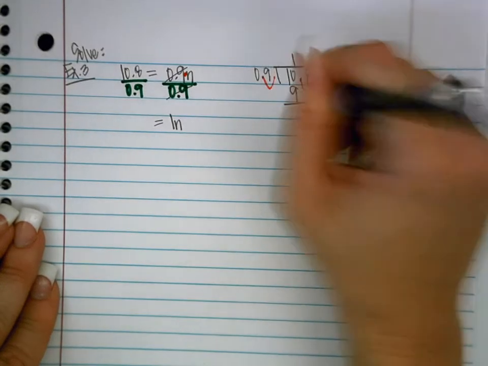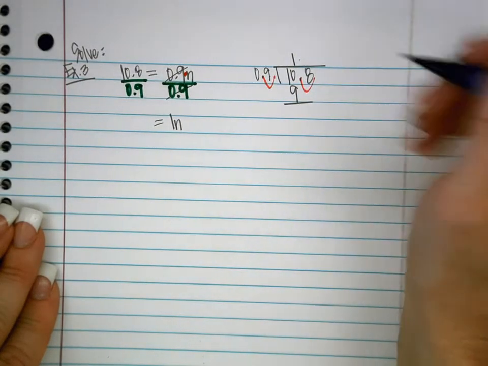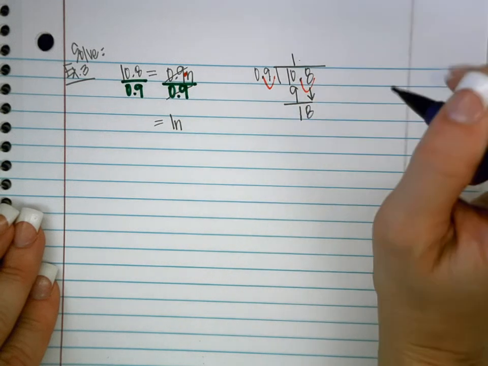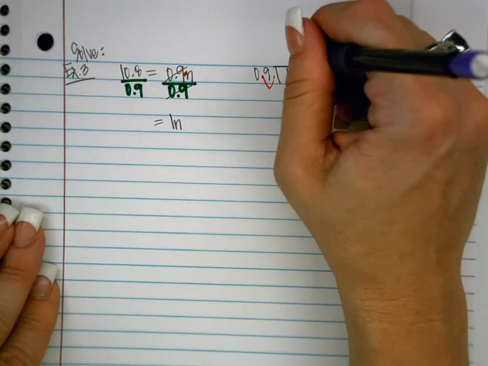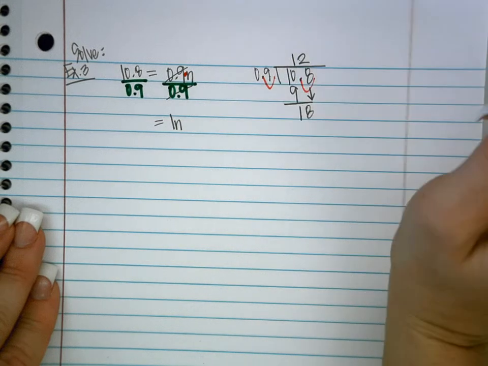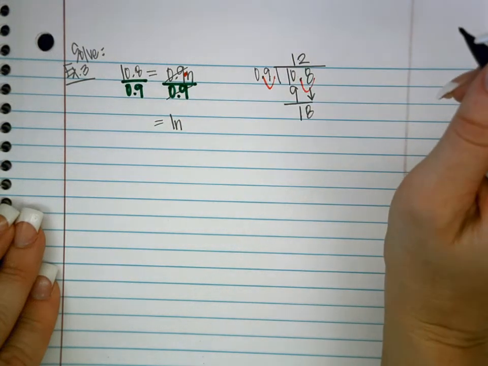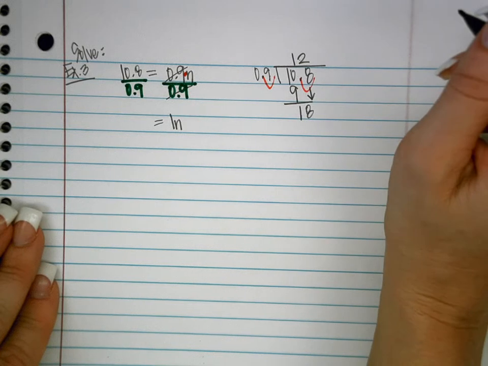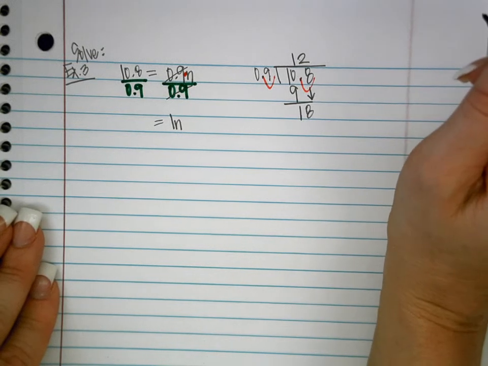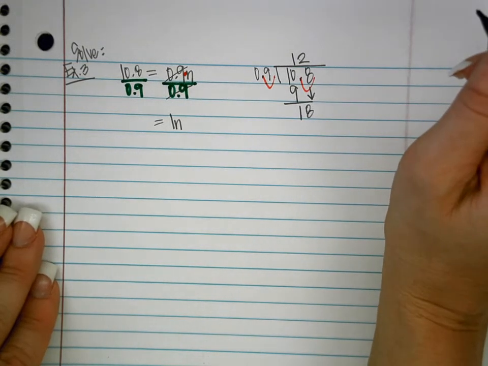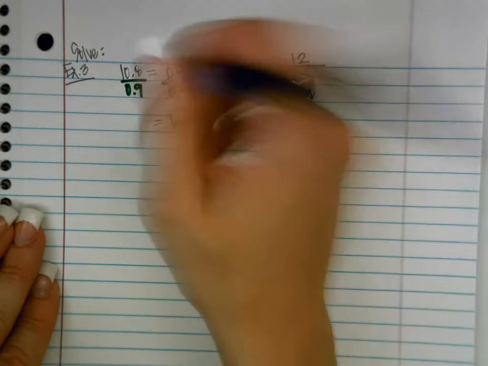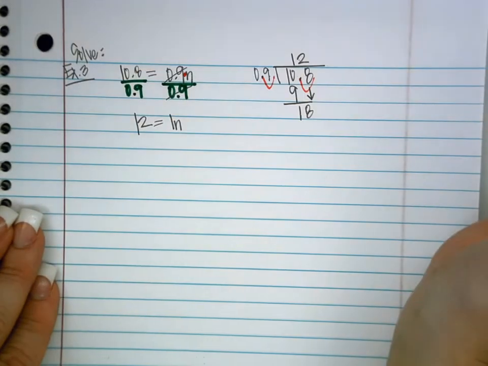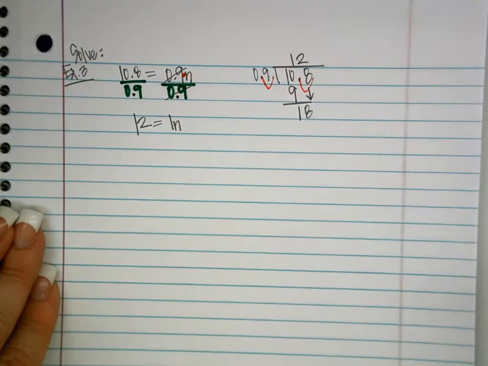Then we do what? Bring down the 8. Subtract, so 1, bring down the 8. How many times does 9 go into 18? Twice. Do I have to put another decimal place in there? No, you do not have to put another decimal place in there. Okay, so 1n equals 12. Questions on how I did that?